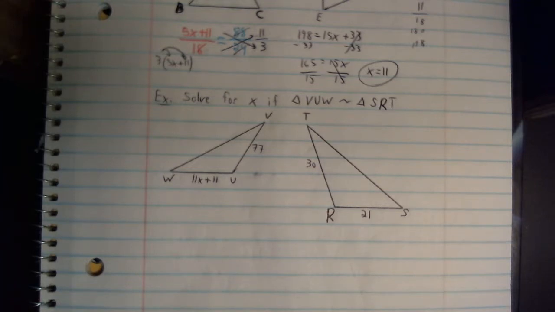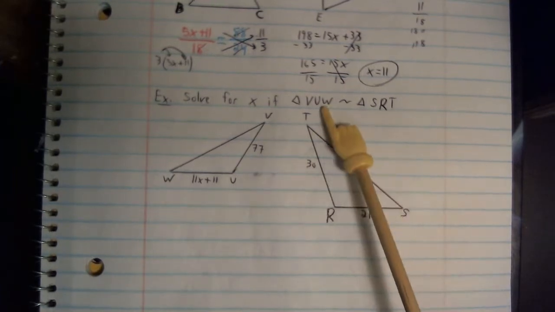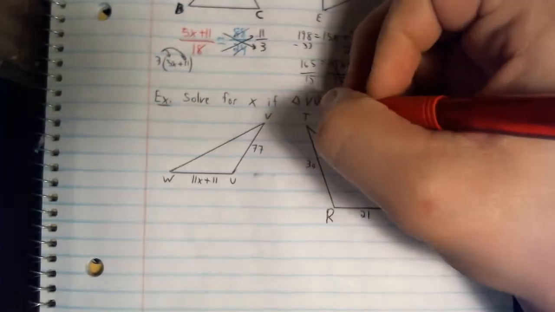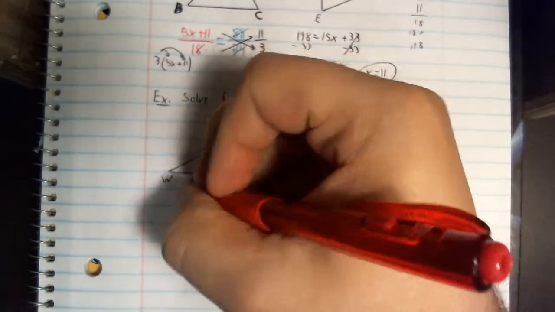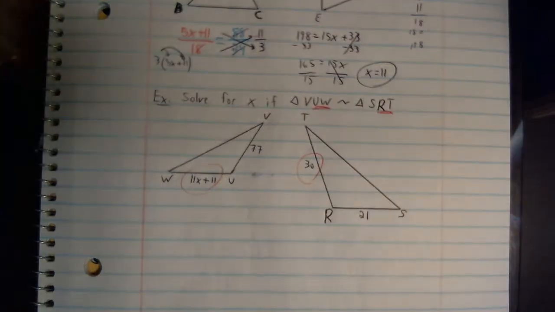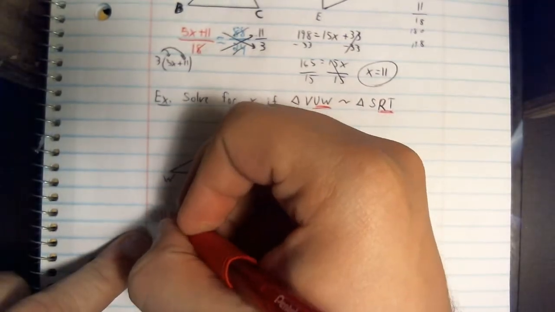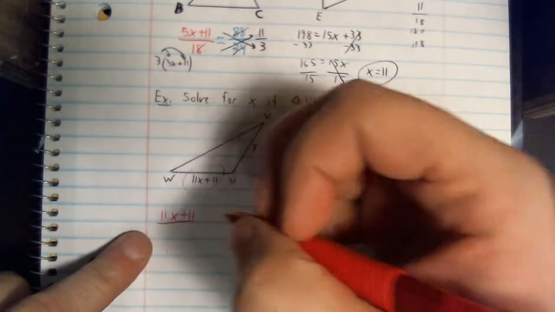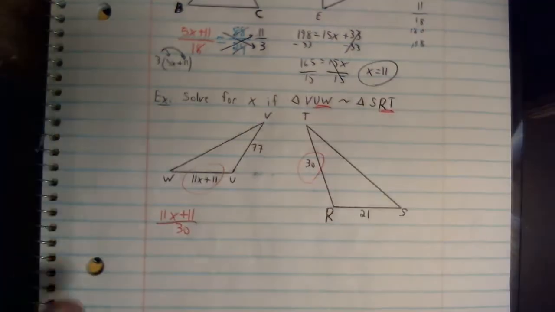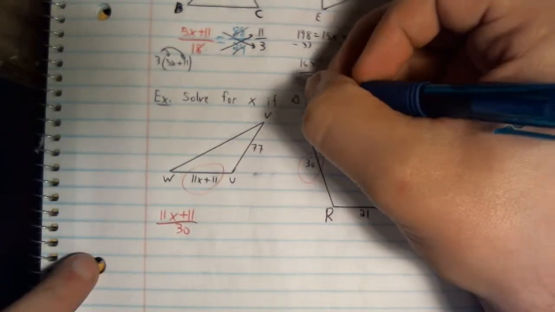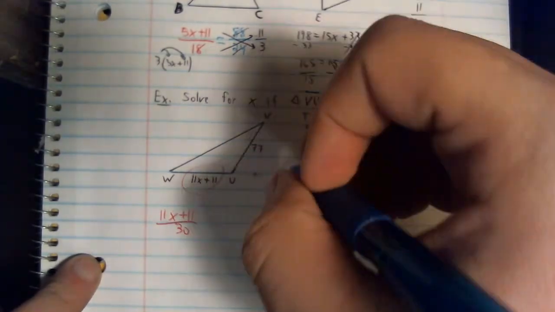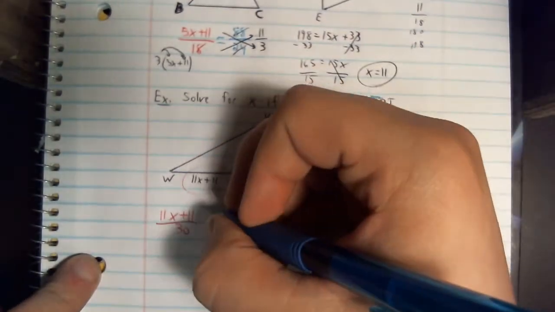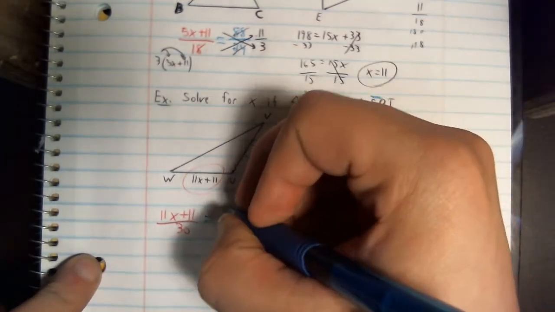Alright, let's check it out. Hopefully you noticed that WU would have to match up with RT. So here we go. Here's WU and RT. That's my first ratio, which is going to leave VU matching up with SR. So 77 to 21.